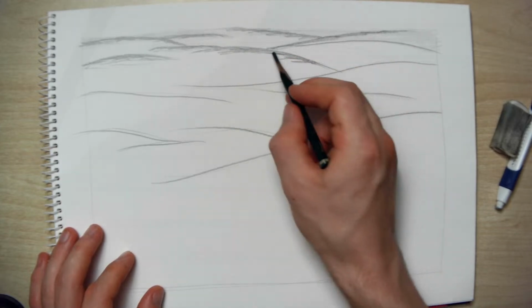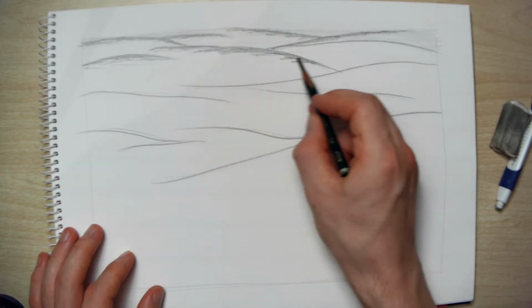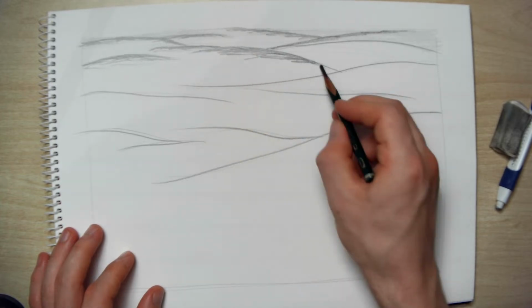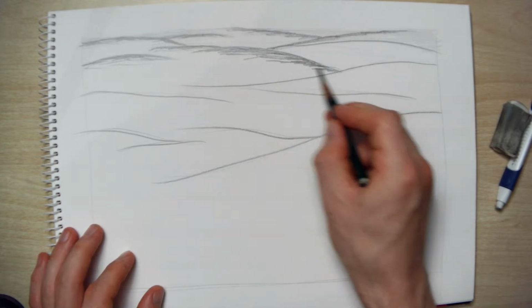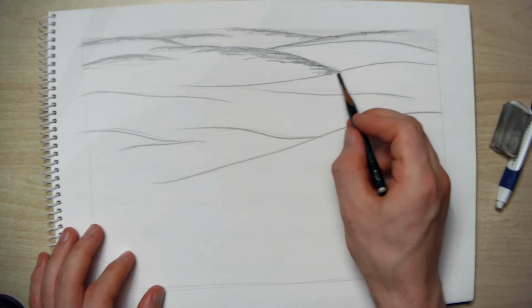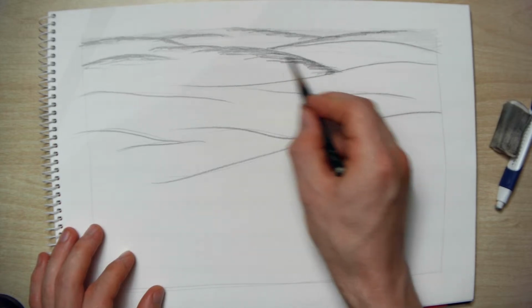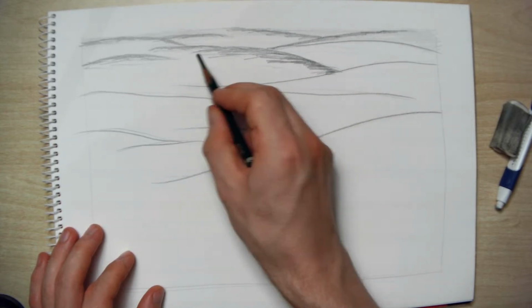Therefore, I will make those arcs for the secondary elevations back here smaller than I'm going to make them in the front. At least I hope I'm going to keep that in mind and be aware of it.